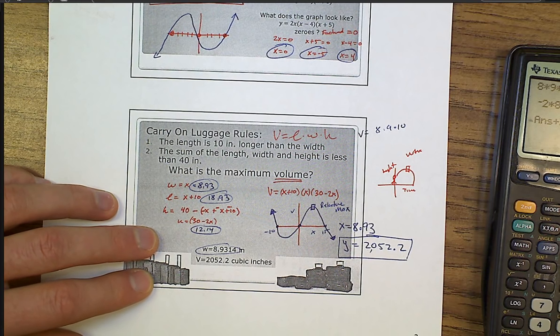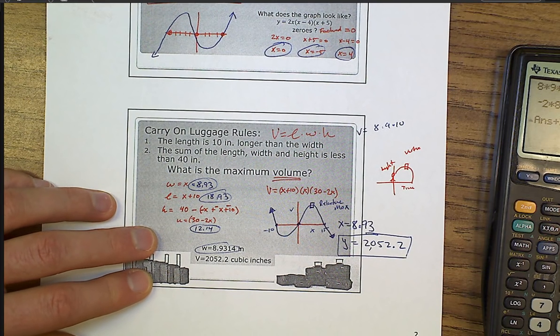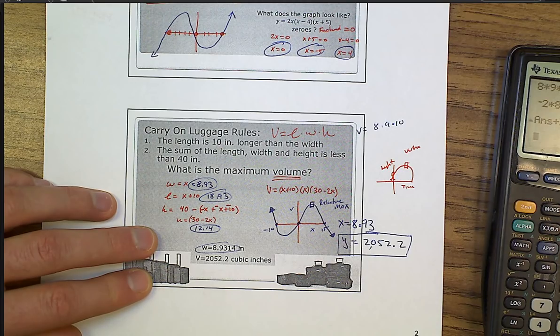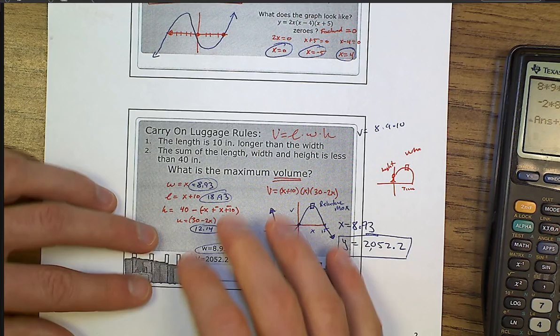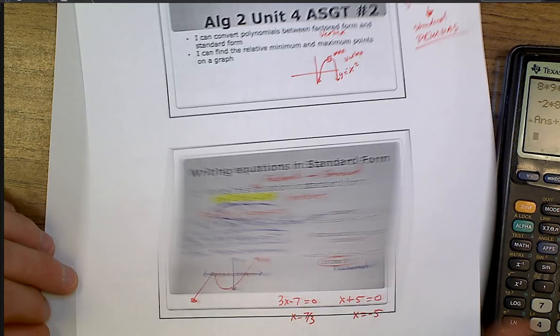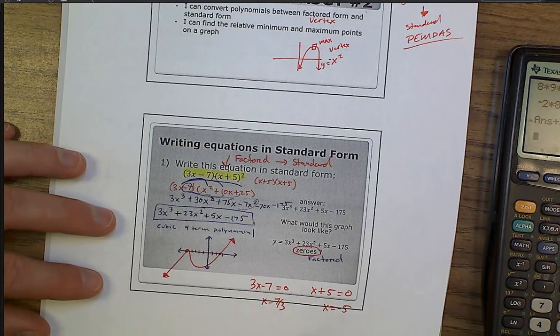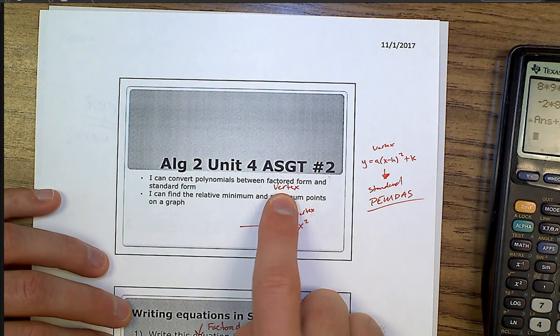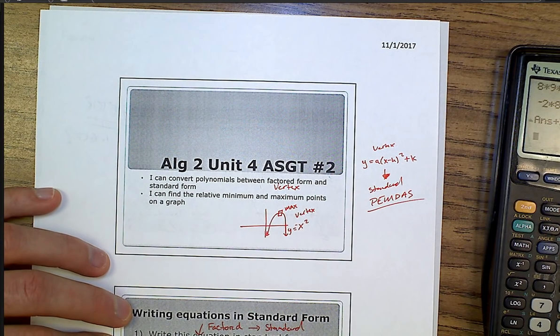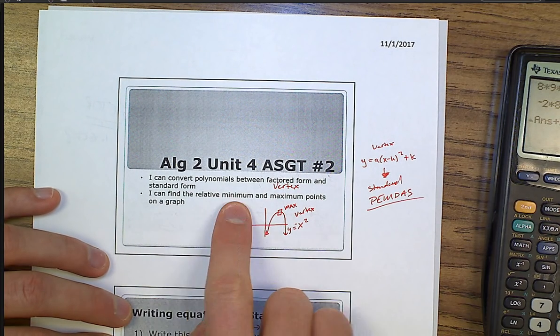So a tough question, a lot going on, but a lot of it is connected to what we've already done. Again, what I want you to get out of this lesson is really three things. Number one, that you can go between factored form and vertex form. That's what we did on the first two examples. And that you can find the relative max and min of points.